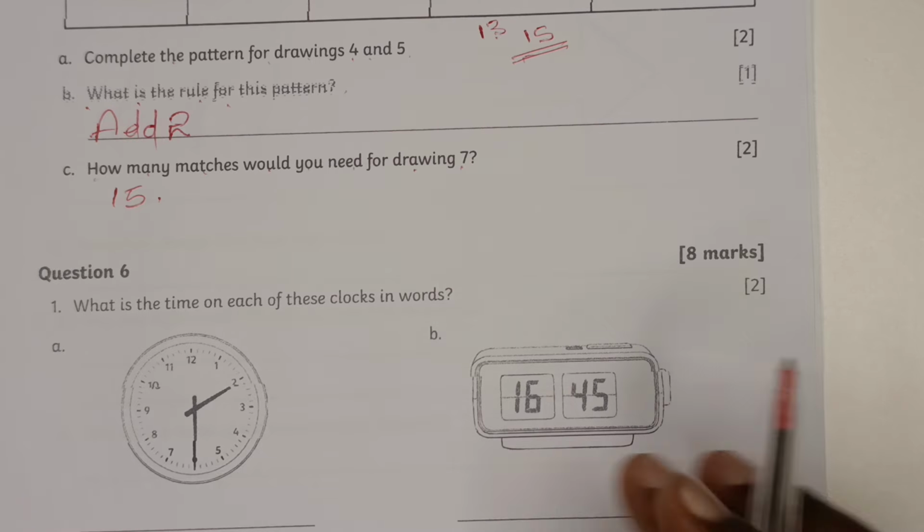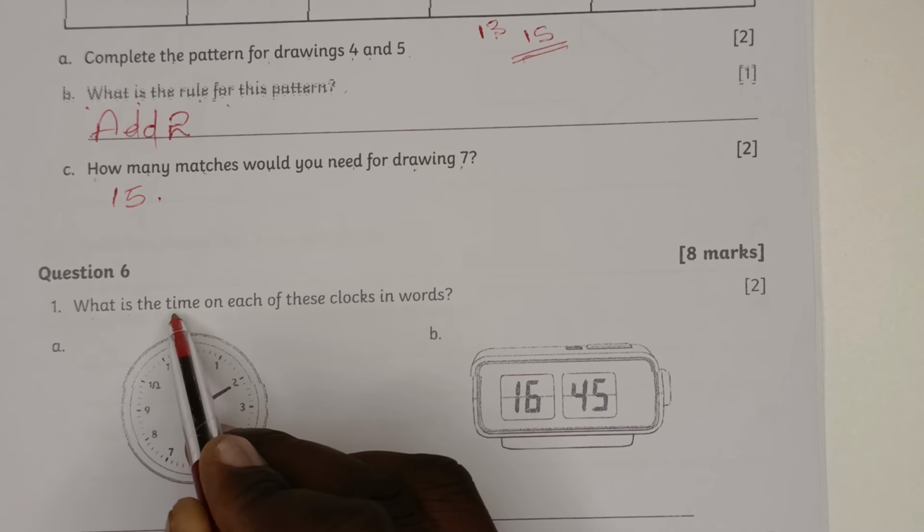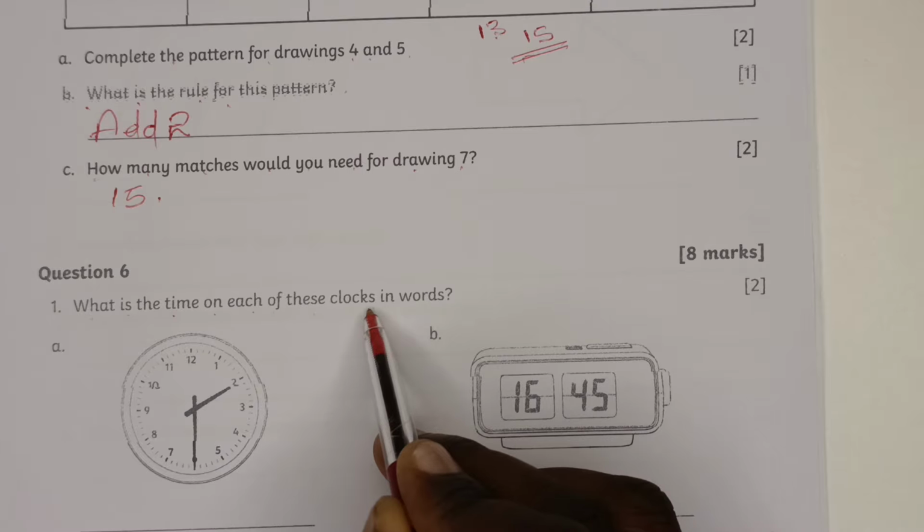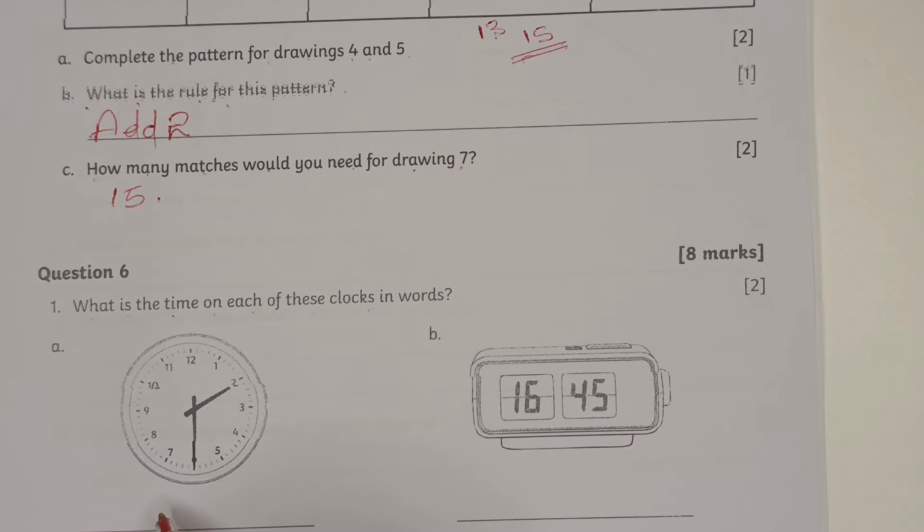All right, question 6 says, what is the time on each of these clocks in words? So what is the time of each of these? Hold on. What time is it here?